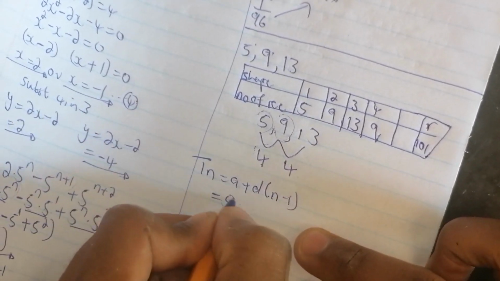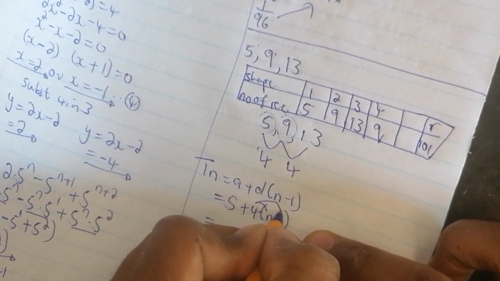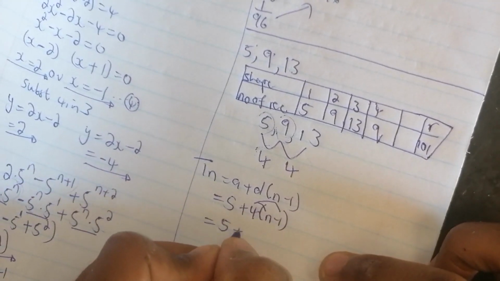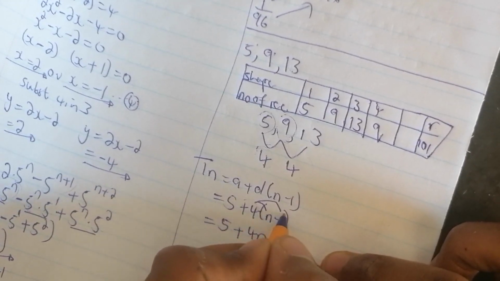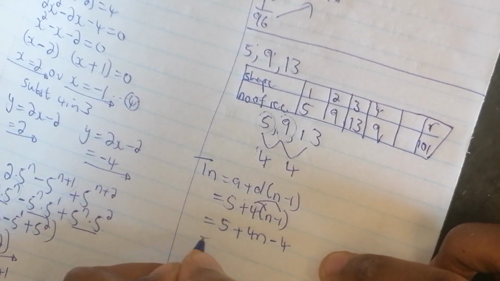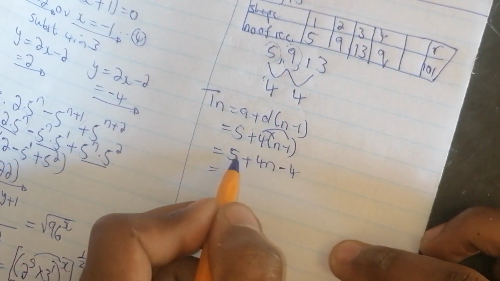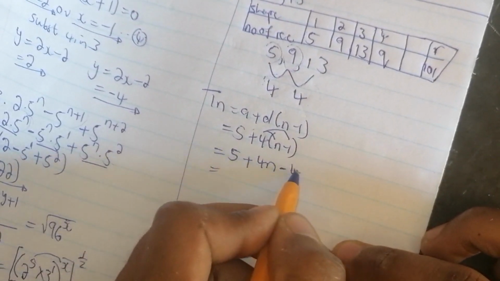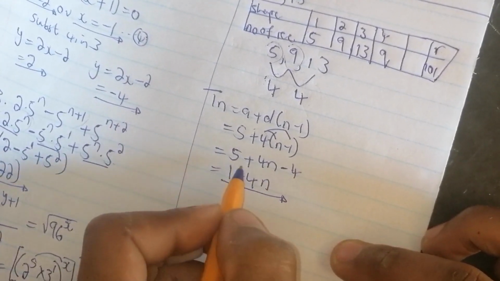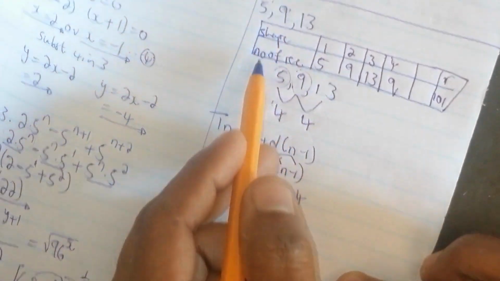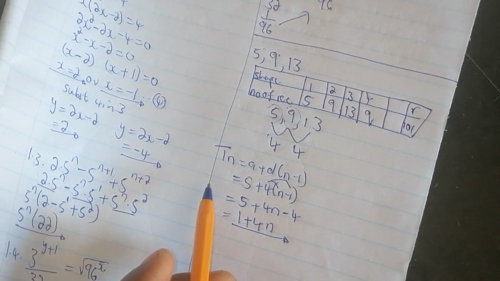So let me just substitute those very fast, and we can remove the brackets by multiplication in here. So you have 5 plus 4 times n is 4n, positive 4 times negative 1 it's negative 4. And these two are like terms, so I can say 5 minus 4, that is 1 plus 4n. So this is the mathematical formula that describes the behavior of the pattern that we have. Very good. So let me just zoom back a little bit.